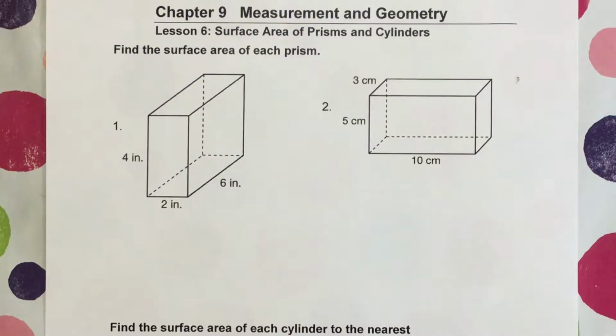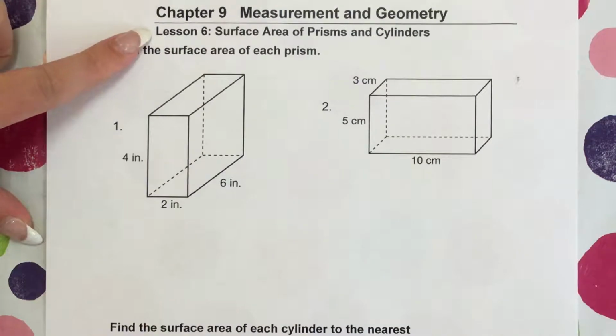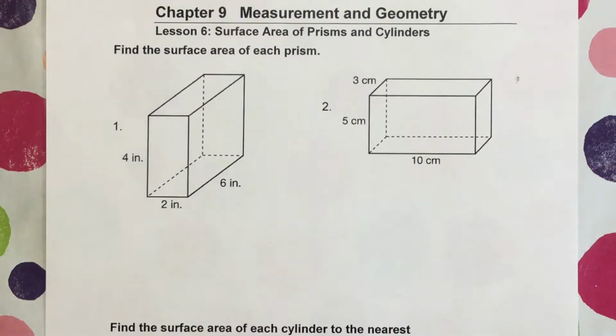Hello, hello. We are back with Chapter 9, Measurement and Geometry, focusing on Lesson 6, Surface Area of Prisms and Cylinders. Today, this is the guided practice, and so we're going to be finding the surface area of each prism. So let's go ahead and start with number 1.